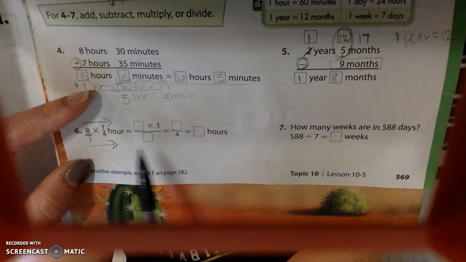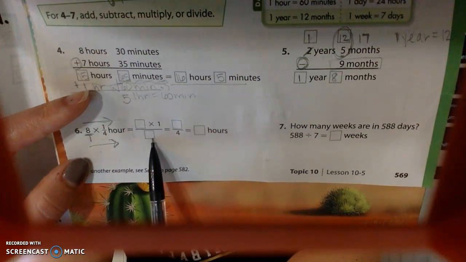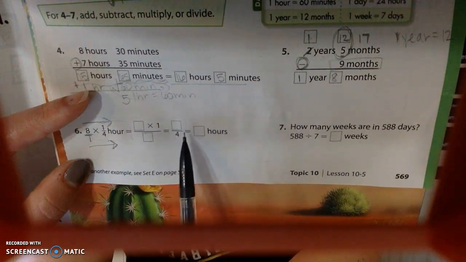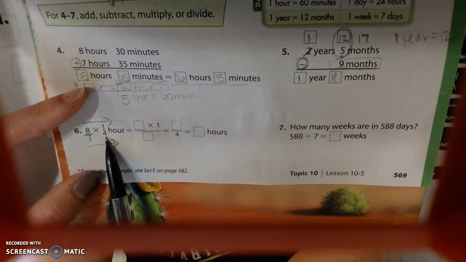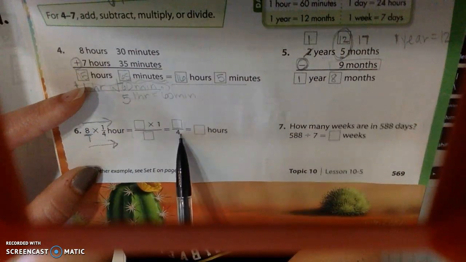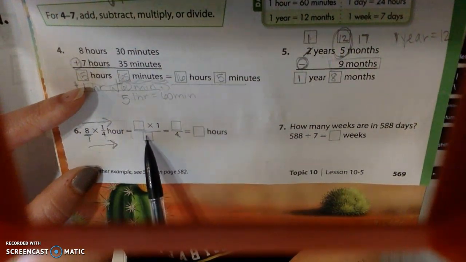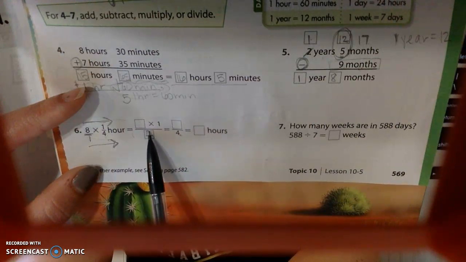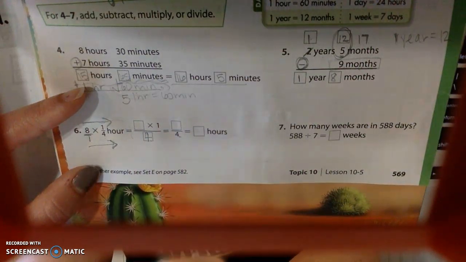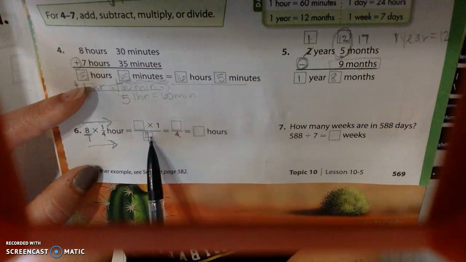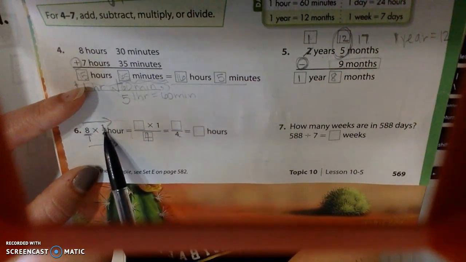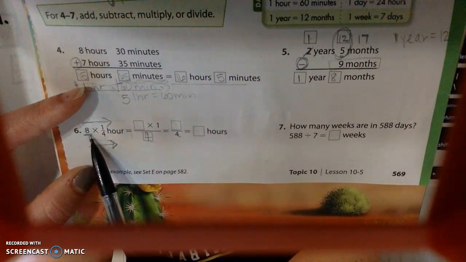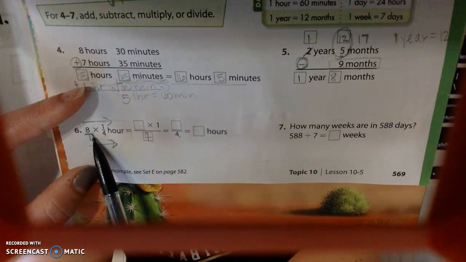So when we look at filling in our denominator, well, what's our denominator? It's going to stay the same throughout the problem. If it's 4 over here and 4 here, our denominator is going to stay the same. So it's going to be a 4. Now we have that 1/4 here, that we see 1/4 hour. They wrote the 1 over the 4, and our whole number is 8.